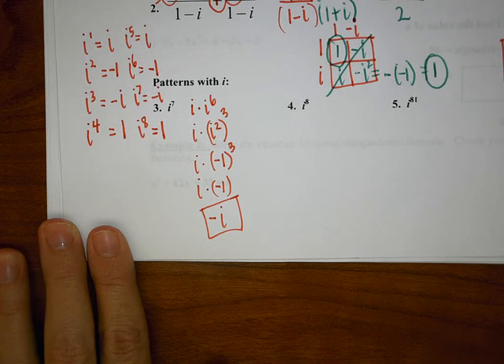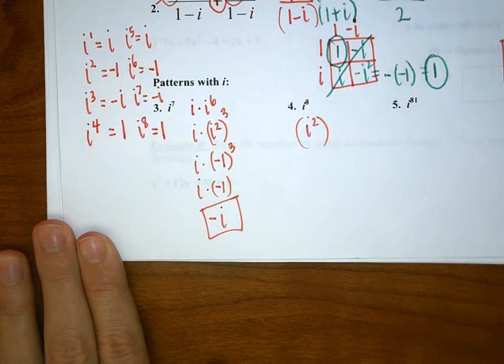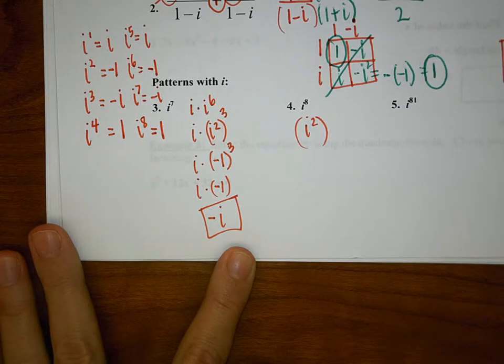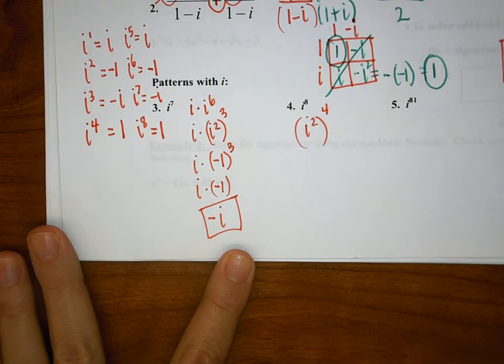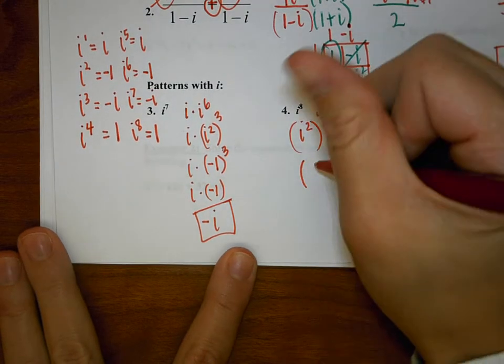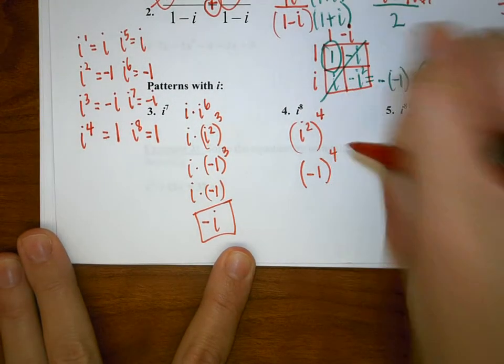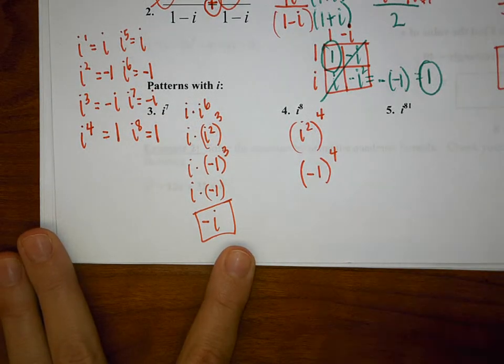But if I were to write this as i squared, it'd be i squared to what power? The 4th power. Okay? And then i squared is what? And negative 1 to the 4th power, is that going to make a negative 1 or a positive 1? Positive 1, so my answer is just 1.